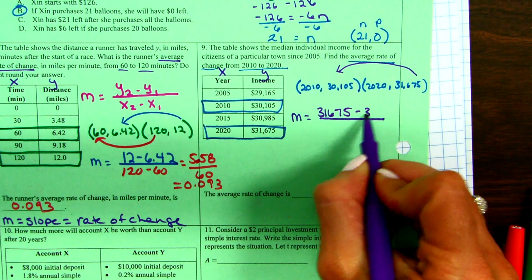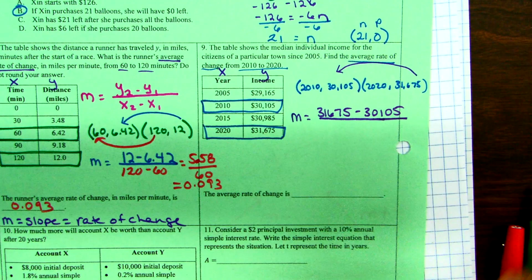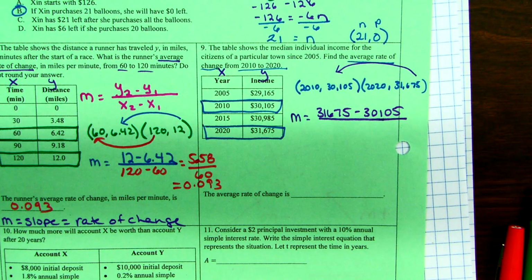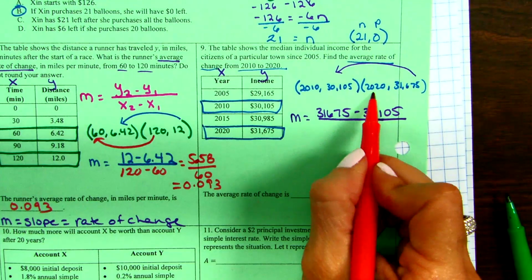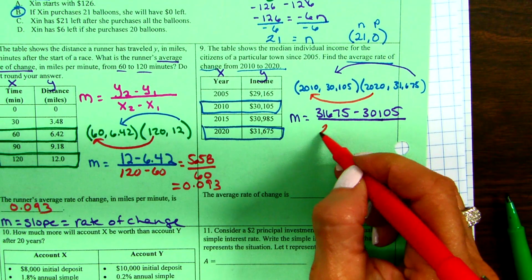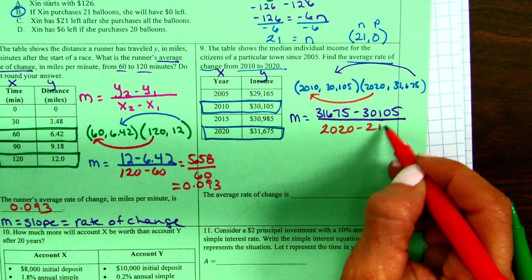31675 minus 30105. Who needs the commas? Not us. Second x minus the first x.